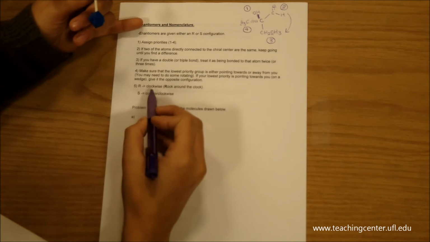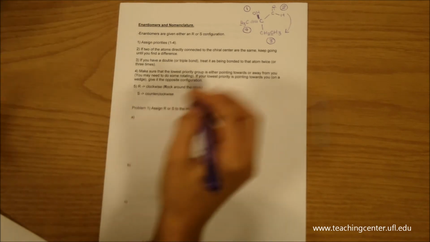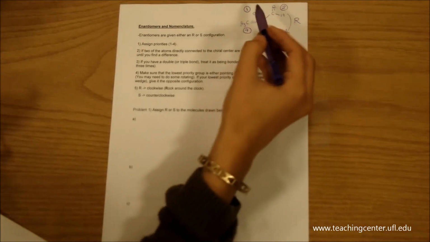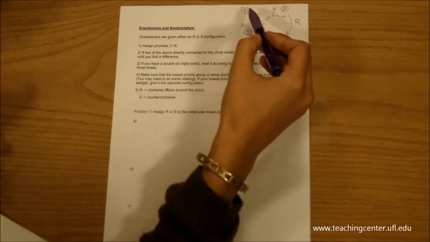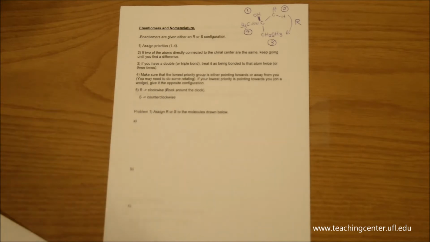So R is given the distinction when the 1, 2, and 3 go in a clockwise direction. So this is going to be an R enantiomer. If 1, 2, and 3 had been counterclockwise, then we would have given it the distinction of S.